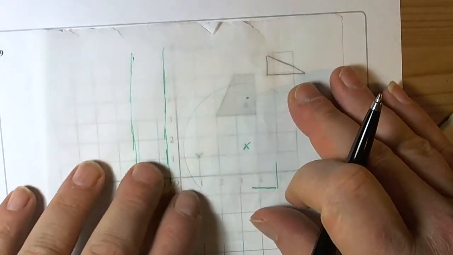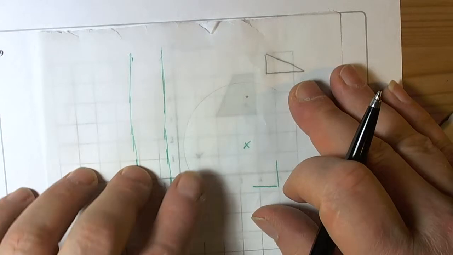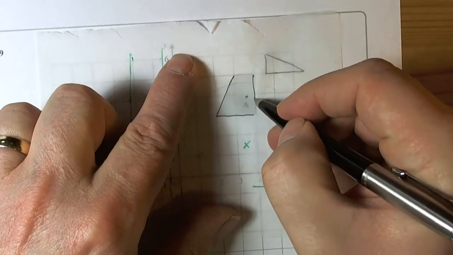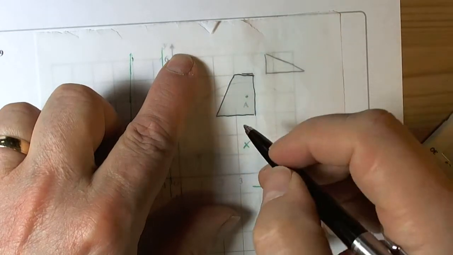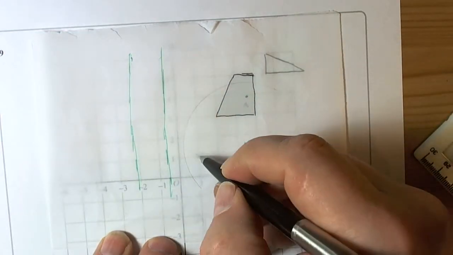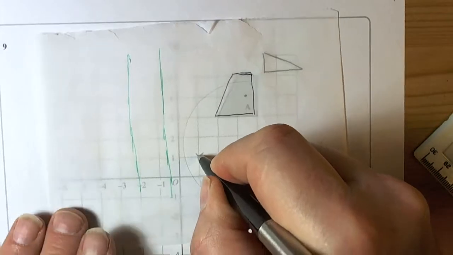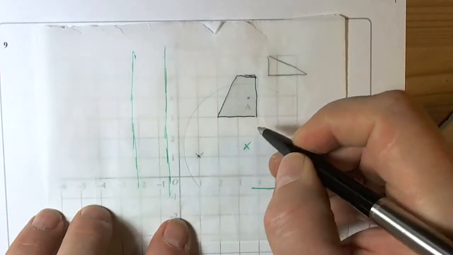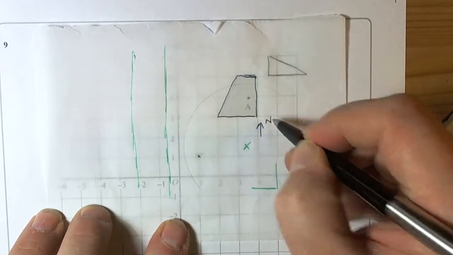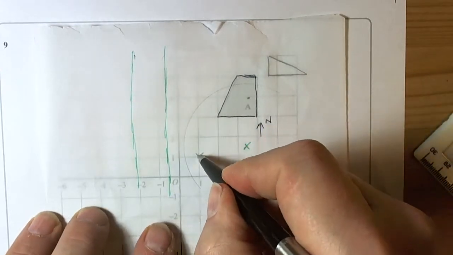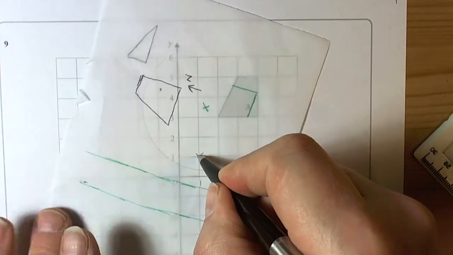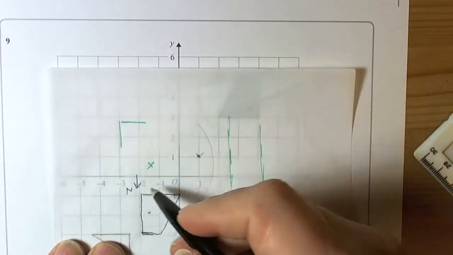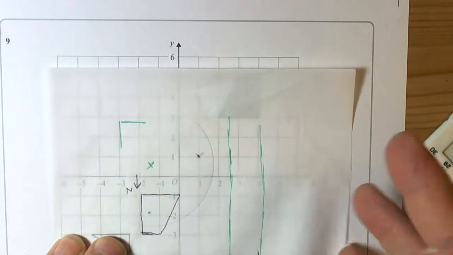Then we get our tracing paper and we sketch the shape, put our pencil point down on the centre, and we rotate it 180 degrees. Now a little thing I like doing is imagining that I started off facing north, so if I rotate 180 degrees I'm going to be facing south. It's a way of helping me make sure I rotate it carefully.